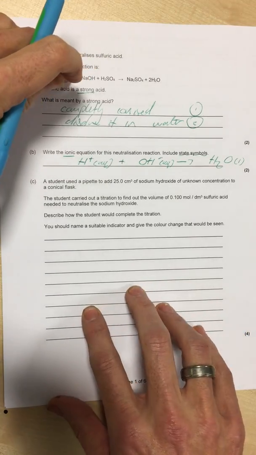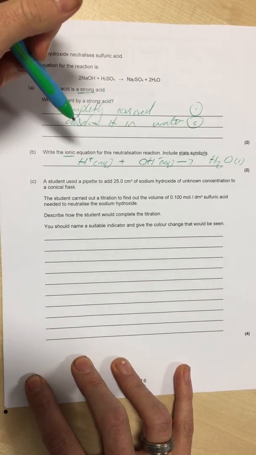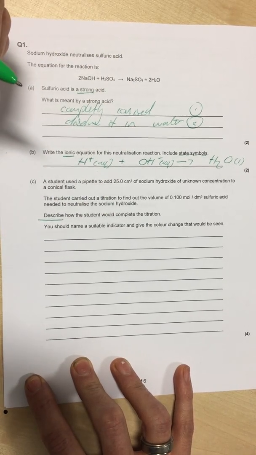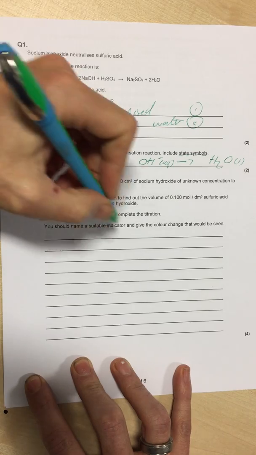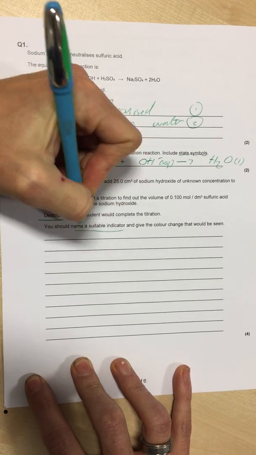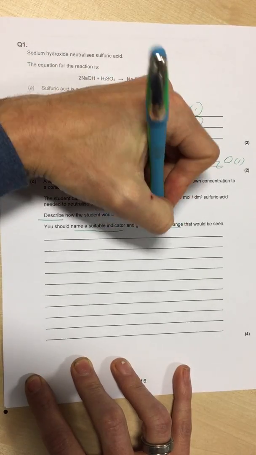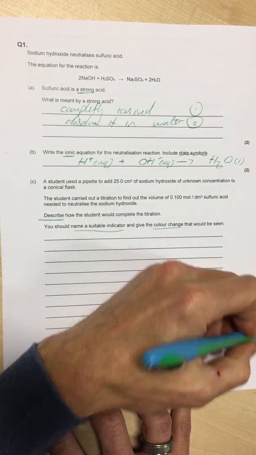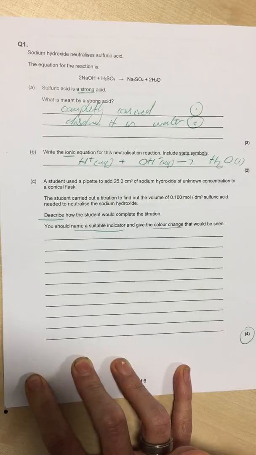Okay. Question C, straight away when I read this, shows me 2 things. Number 1, I'm describing, so I'm saying what I see. Number 2, I have to name a suitable indicator, and I have to give my colour change. And looking down here, I can see that it's worth 4 marks. So I'm looking for at least 4 things.